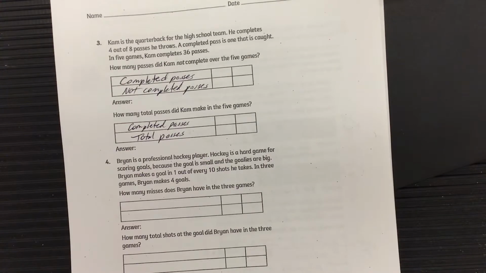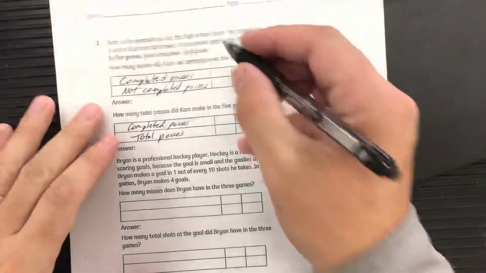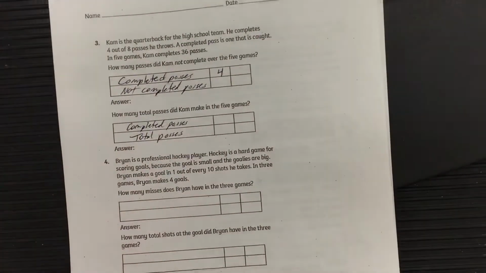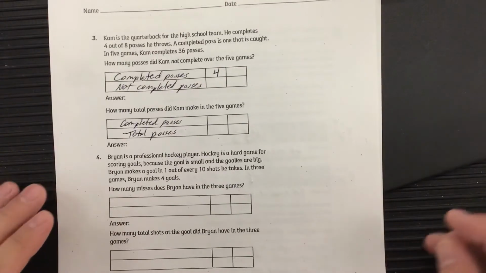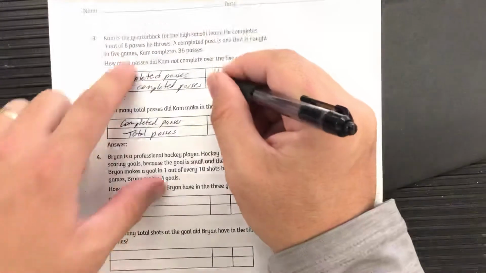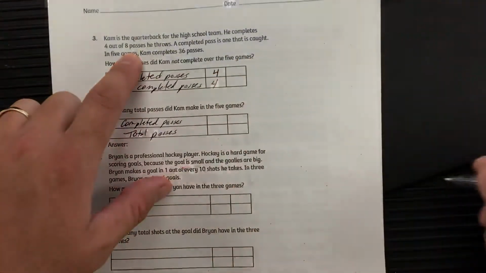So the first statement there, how many completed passes did Cam have? 4. How many were incomplete? 4. Yeah, I completed 4 out of 8. That means 4 got caught, 4 did not get caught.